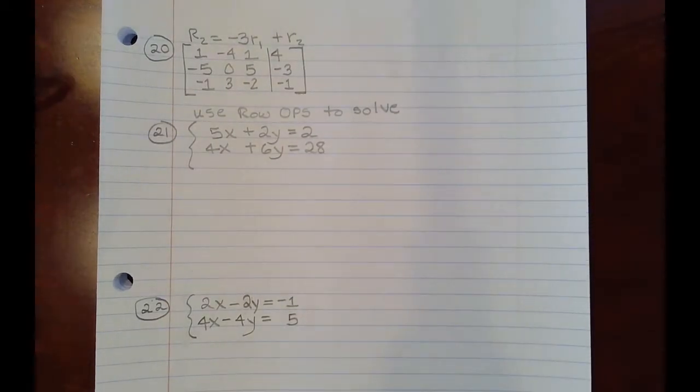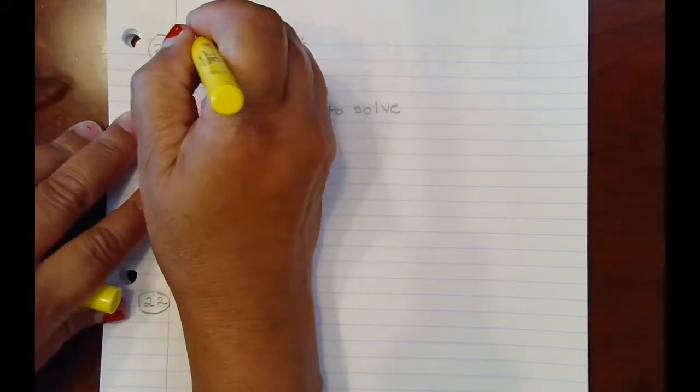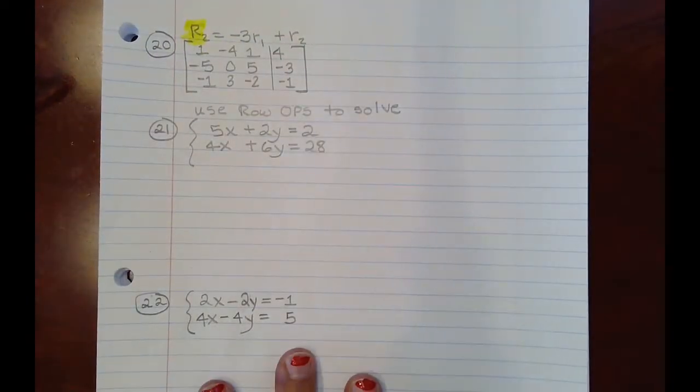Okay, problem number 20. Let me flip. Okay. So same set of instructions here. They're giving you a row operation that they want you to complete. Okay, so once again, let's get ourselves set up for success. We're going to be putting our answer right in row 2.